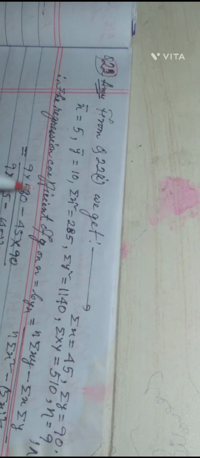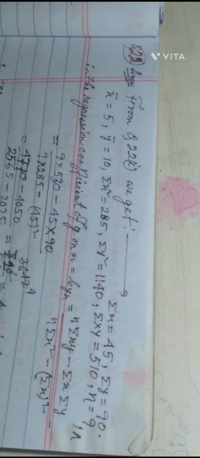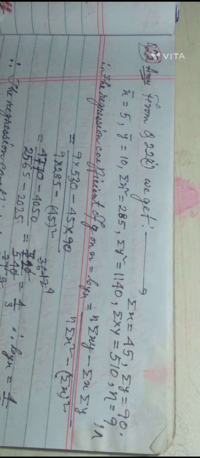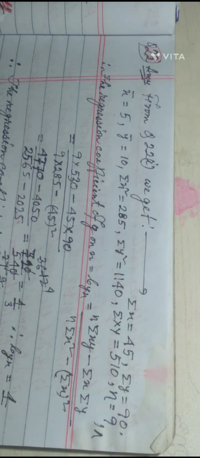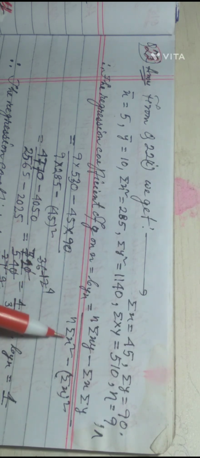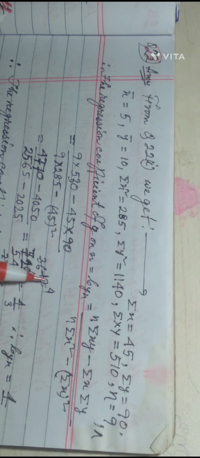क्वेश्चन नंबर 22 का क्या 2। From 22 1 we get such values, and the regression coefficient of y on x, that means vyx equal to, तो vyx equal to 4/3 निकल गया, and the regression coefficient of x on y, vxy. यही होगा, you know vxy is x upon y, and that's why at the place of denominator you have to use y, and for vyx at the place of denominator we have to use x.